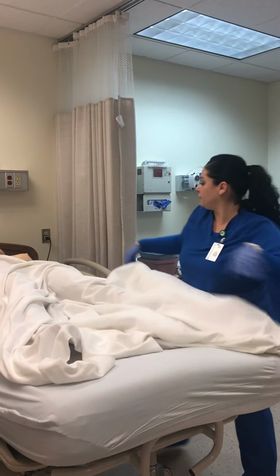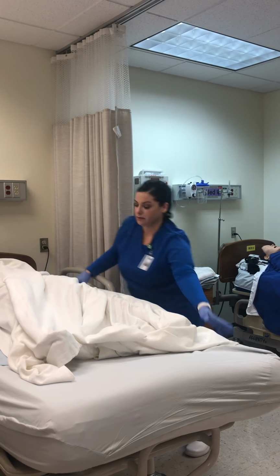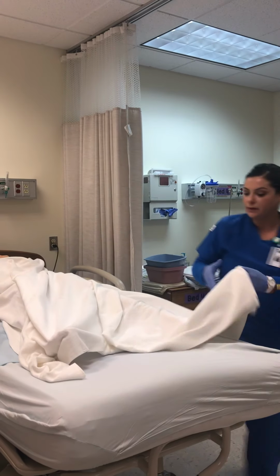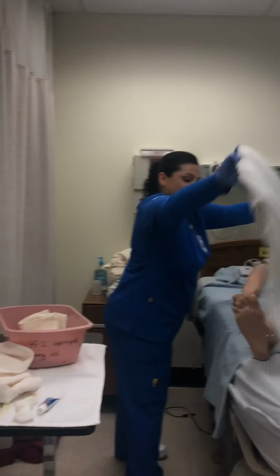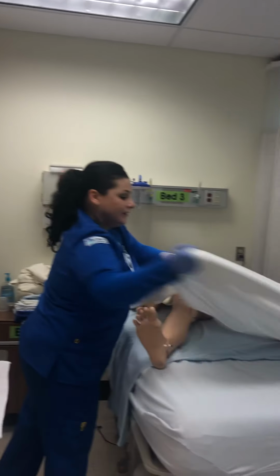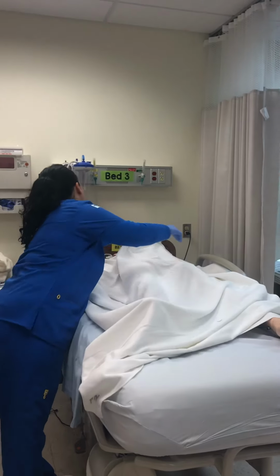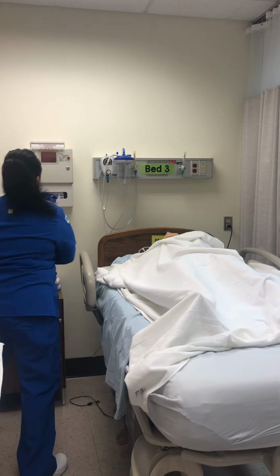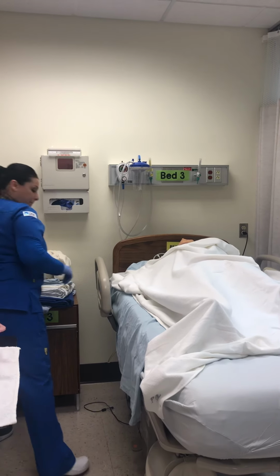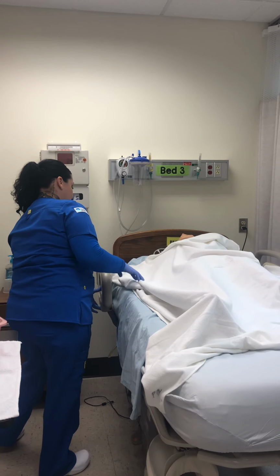Okay. Reposition the blanket. Okay. All right, so we're going to change gloves. I'm going to lower this just a little bit.